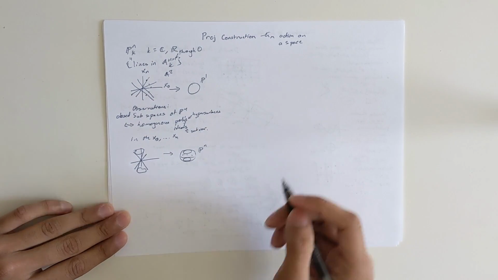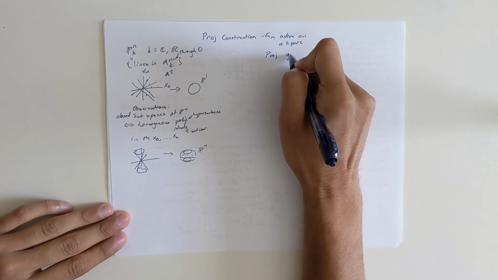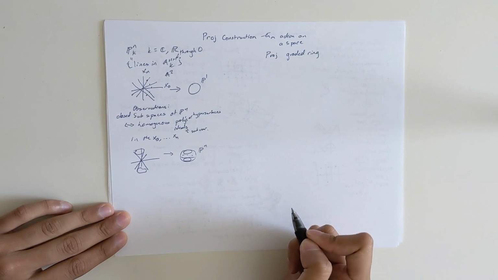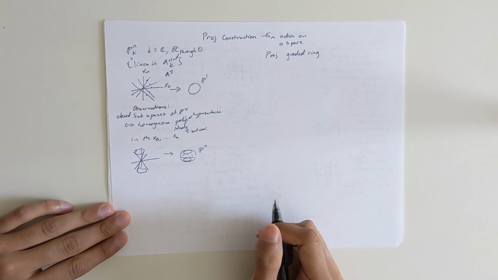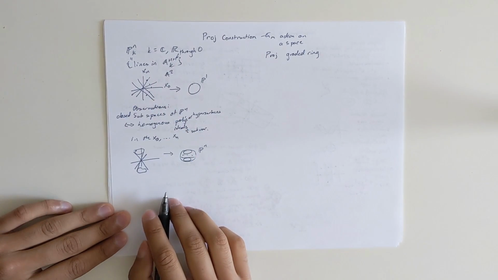And so now we can talk about the Proj of a graded ring. First I'll give the definition that's usually given, and then I'll talk about how to interpret all this in terms of group actions and how it's actually very similar to this.